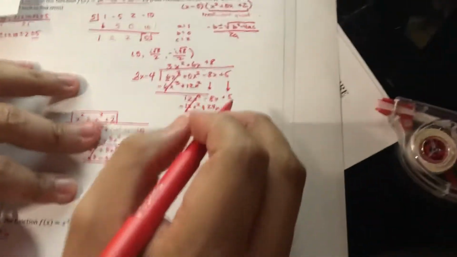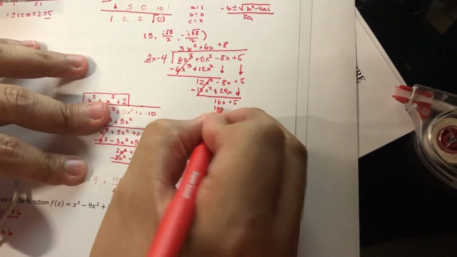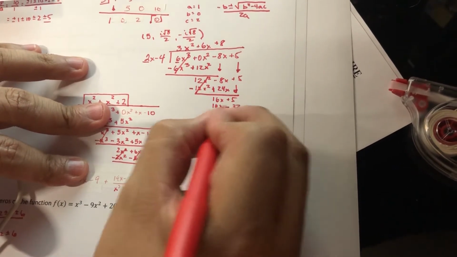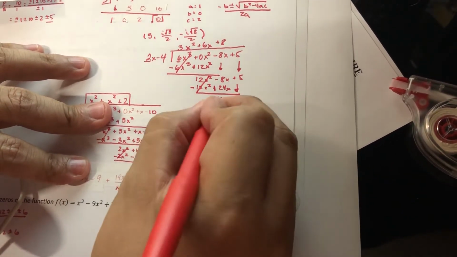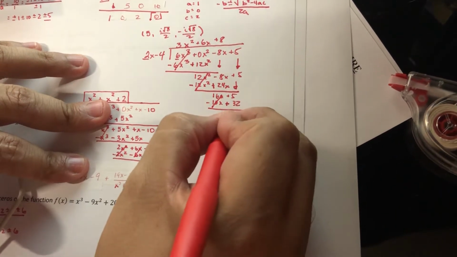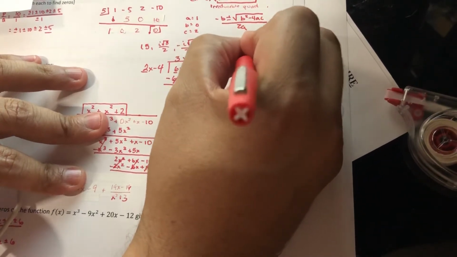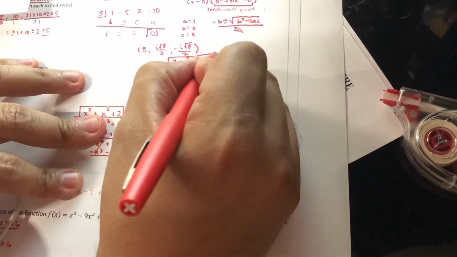And so 16 divided by 2 is 8, so plus 8. And then this becomes 16x minus 32, which again, these change signs. And 32 plus 5 is 37. So this is my remainder. So you have to put it up here, plus 37 over 2x minus 4. So this right here is my answer, if I simplify.